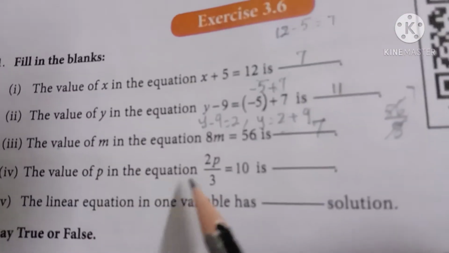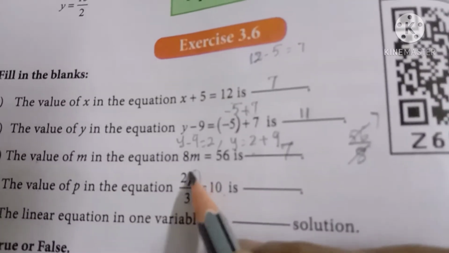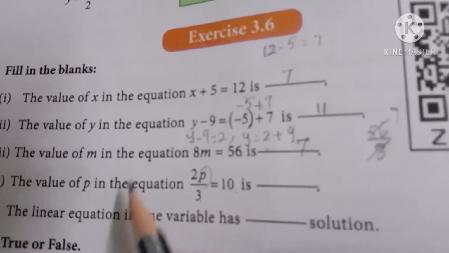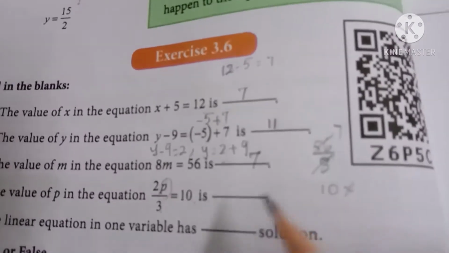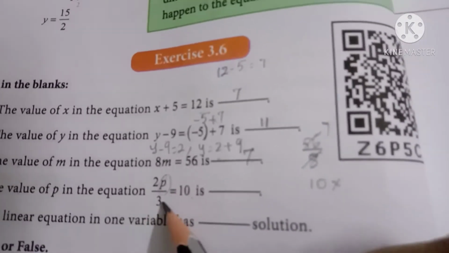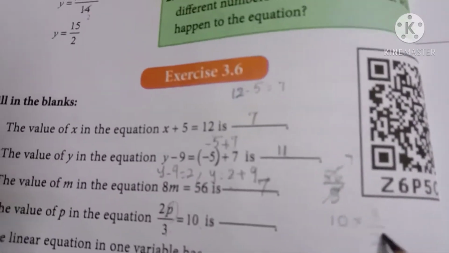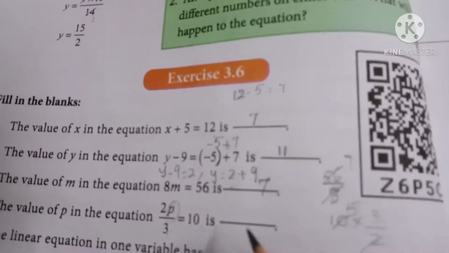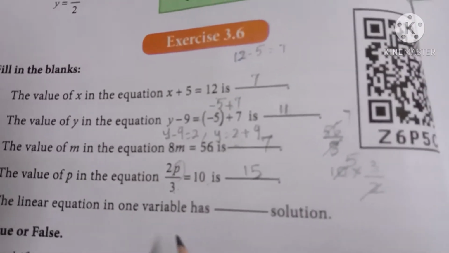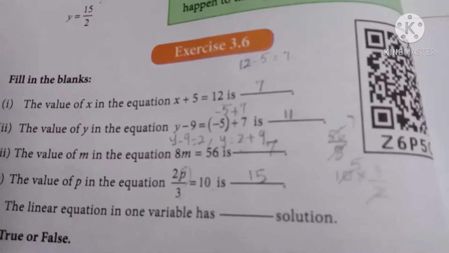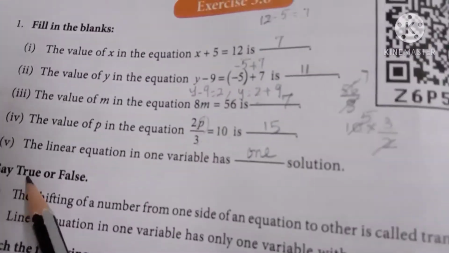Then the value of p in the equation 2p by 3 is equal to 10. Keep the p as it is and bring 2 by 3 to your right hand side. If you take it from the left hand side to the right hand side, you have to take the reciprocal of the fraction. Therefore 3 by 2. So 2 fives are 10, 5 threes are 15. A linear equation in one variable has dash solution. One solution. Then true or false.